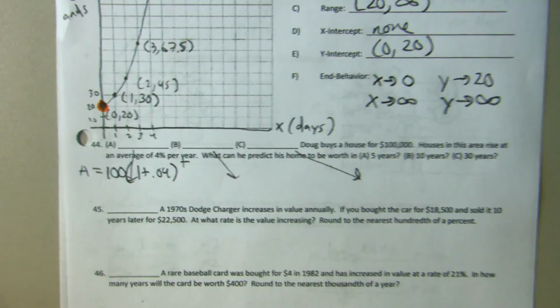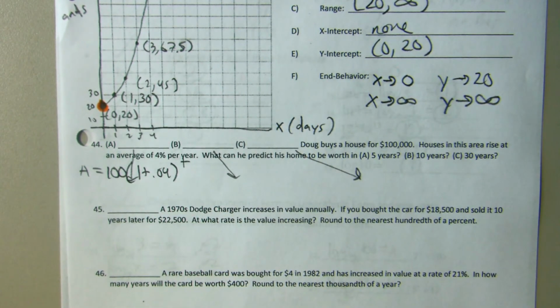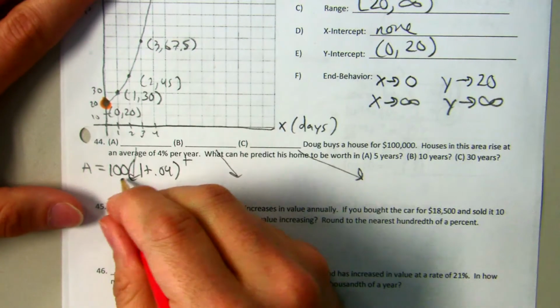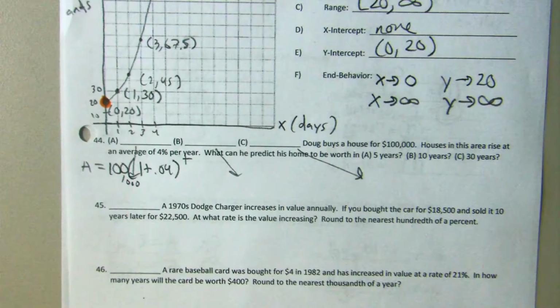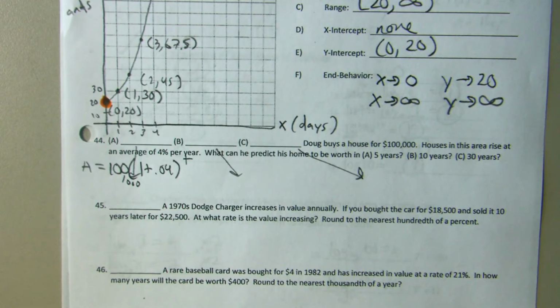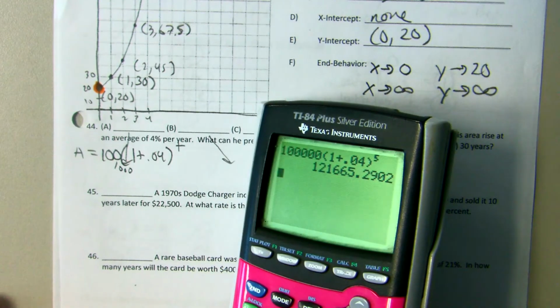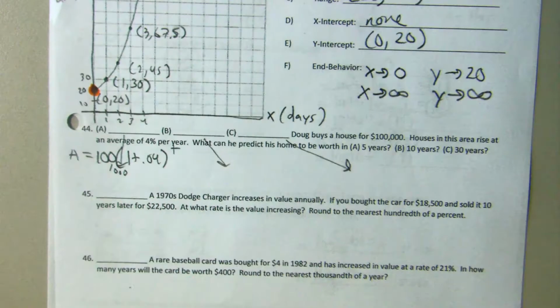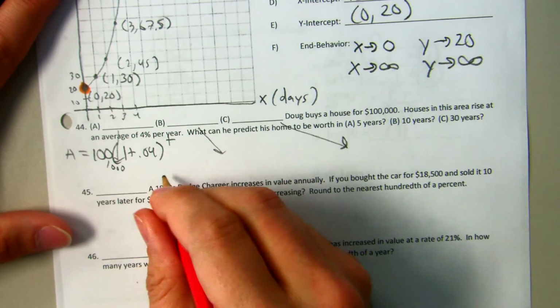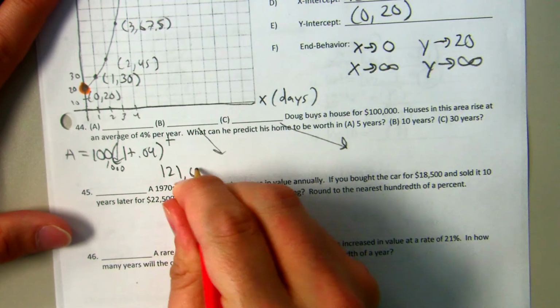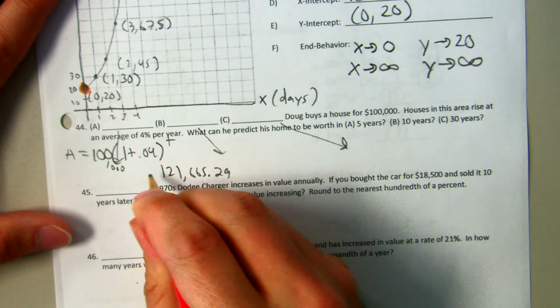So if you were talking about 5 years, I would type this, 100,000. It's like 5 in place to C. 121,665.29.